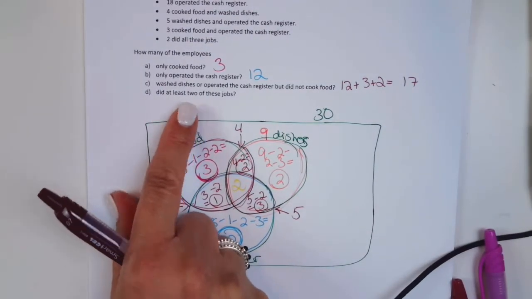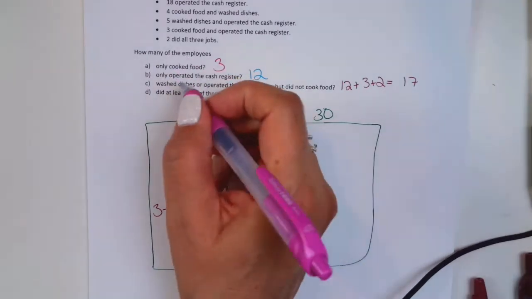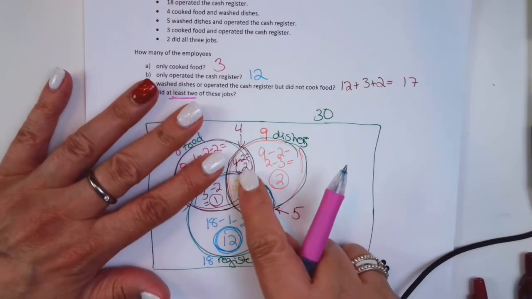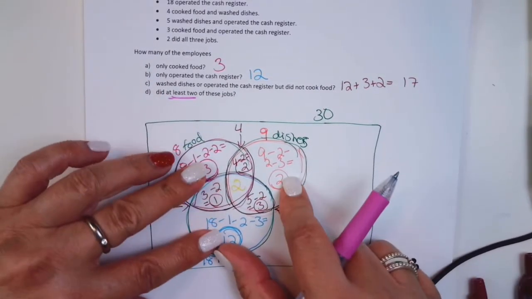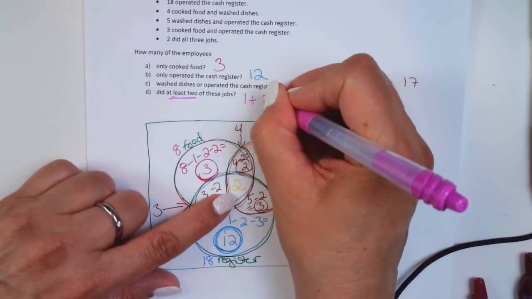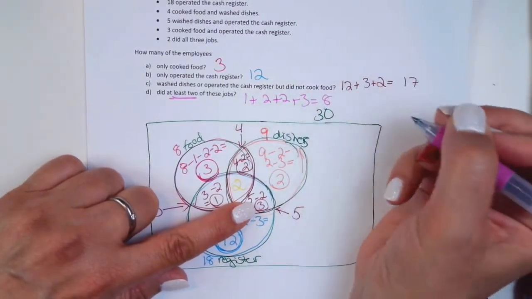D, did at least 2 of these jobs. Did at least 2. So at least 2 means that they have to be in these intersections, because these are the ones that did only 1. So 1 plus 2 plus 2 plus 3, which equals 8.